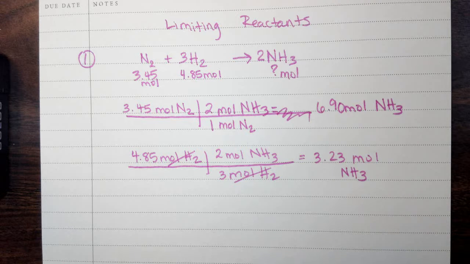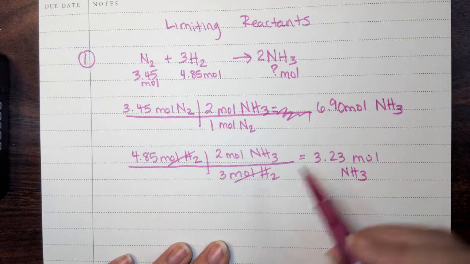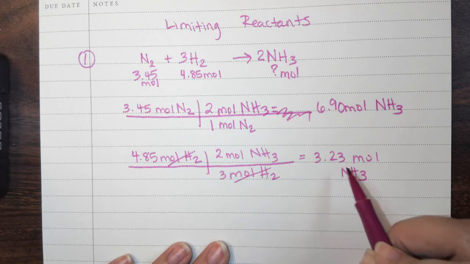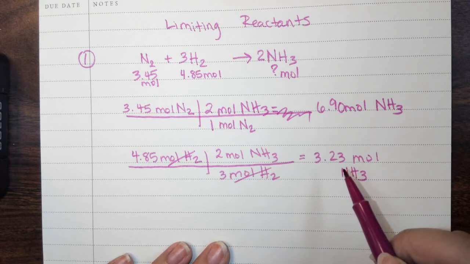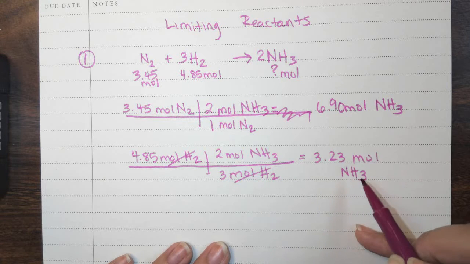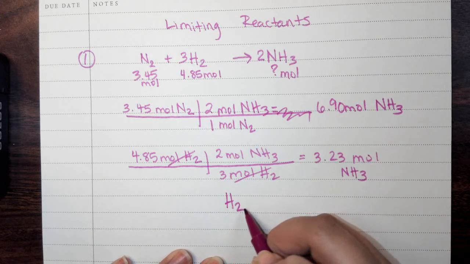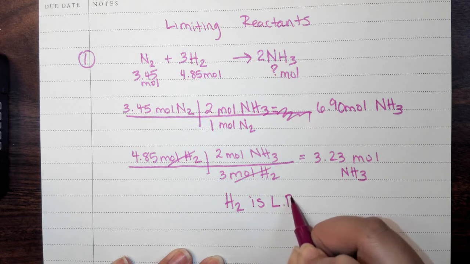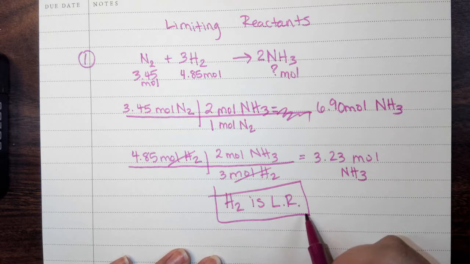So we're looking at what's limiting us, or what is going to be used up first and causes us to have a smaller amount of product. So notice, if I have 4.85 moles of hydrogen, I only can produce 3.23 moles of NH3. So really, whichever is the smaller number will tell you what is limiting. So because I only can produce 3.23 moles of NH3 with 4.85 moles of hydrogen, hydrogen would be considered my limiting reactant, and I always write my statement, H2 is LR, or my limiting reactant.